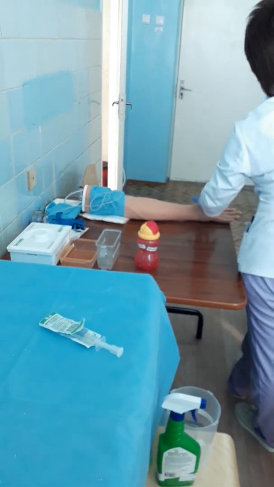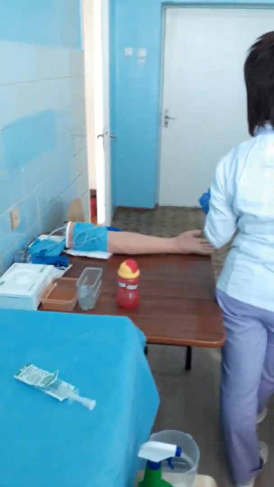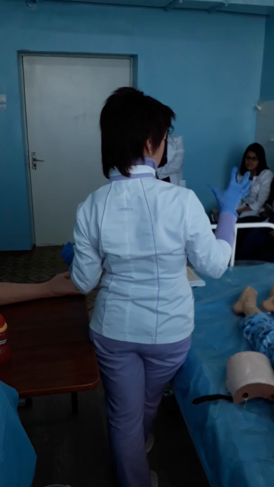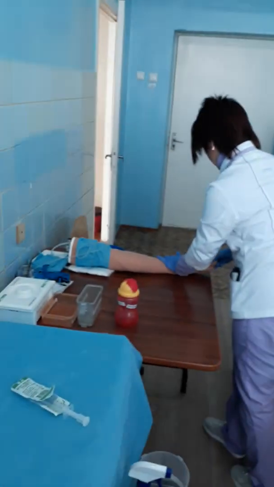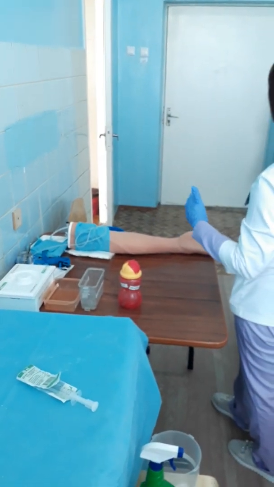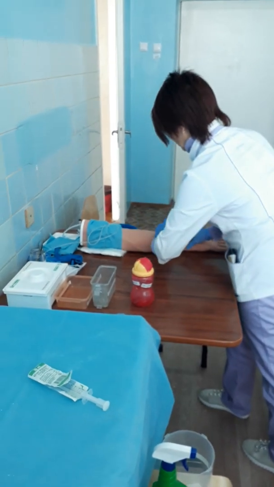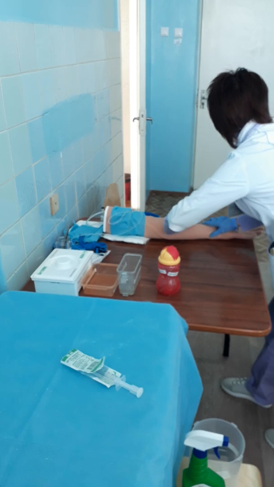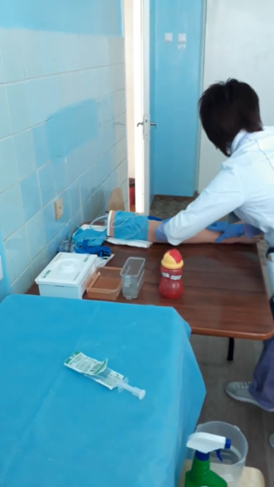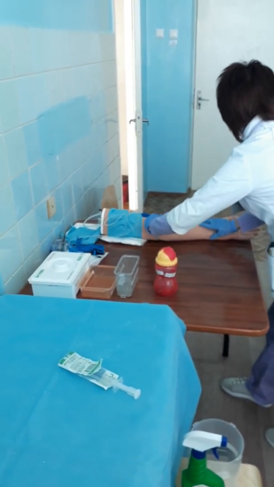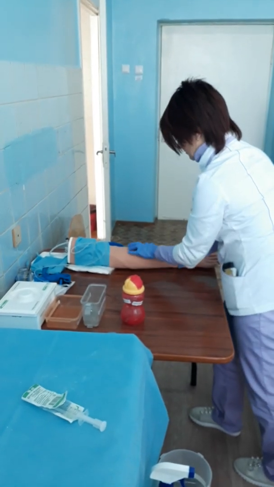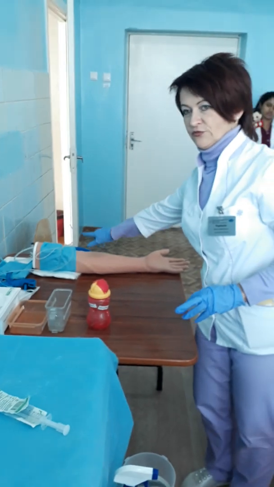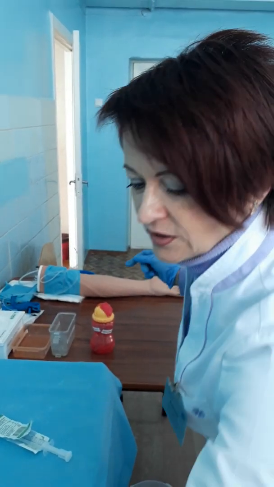After that, you ask your patient, please squeeze and press your hand like a fist. Or if your patient doesn't do it, you can have him do it 3 or 5 times, so this part of the palm collects blood in the venous. After that, you palpate the venous, and only after that, with the tourniquet, you start to clean it.